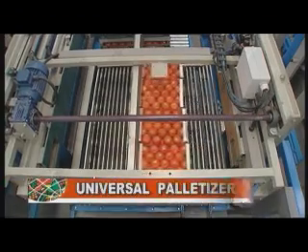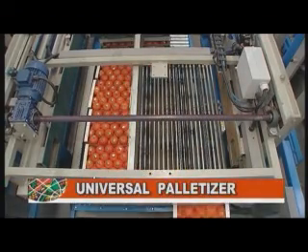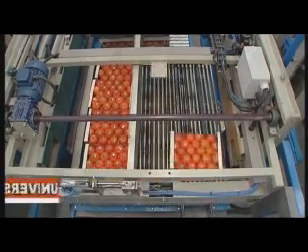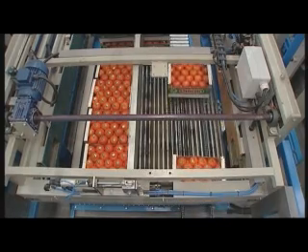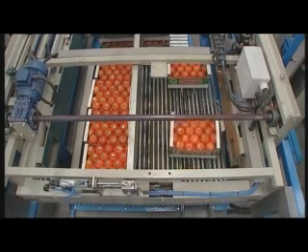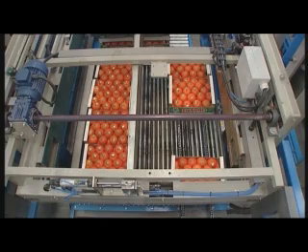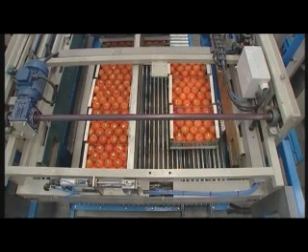The multi-format palletizer is a machine designed to palletize boxes by layers according to the size and the type of configuration. The output depends on factors such as the palletizing pattern, the location of the box entrance, and the full pallet's evacuation.